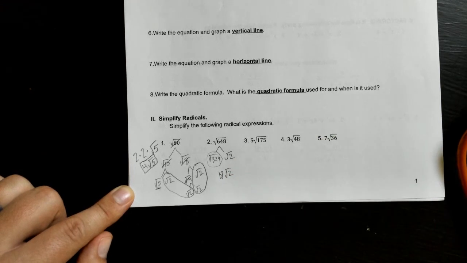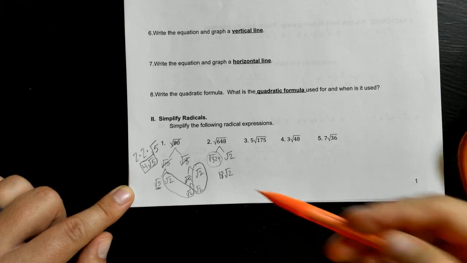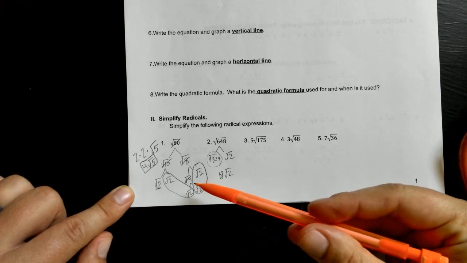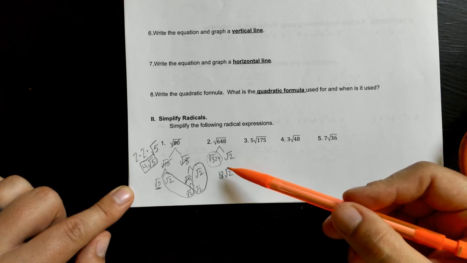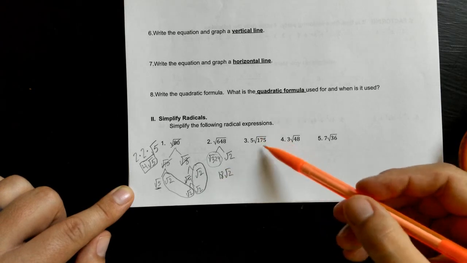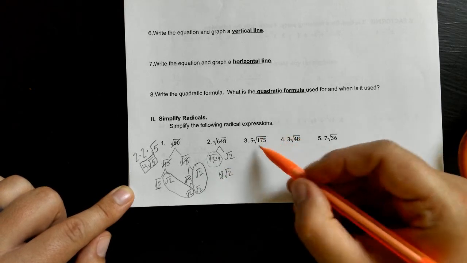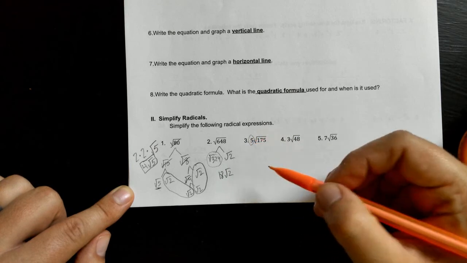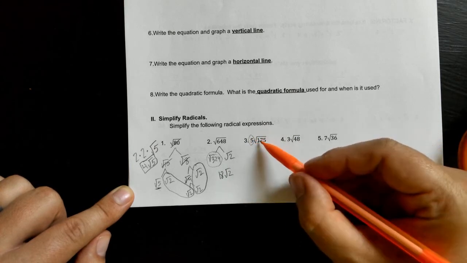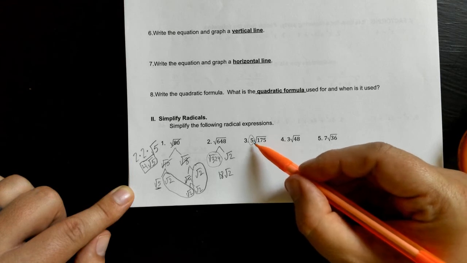So either way works. I think the first way is longer, but it's easier to do. Second way is more difficult, but faster. So problem number 3 here, when you have a number out in front, just ignore it to start and just simplify the radical as is, and then multiply by 5 at the end.